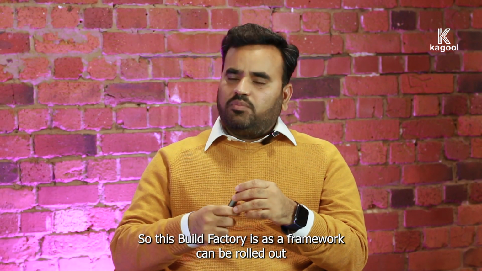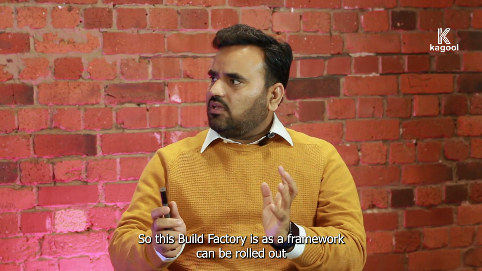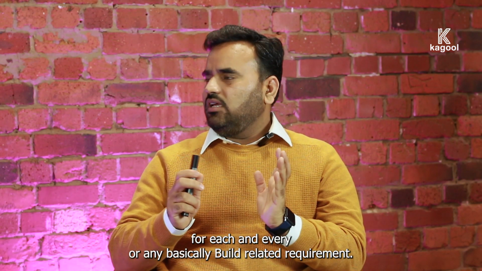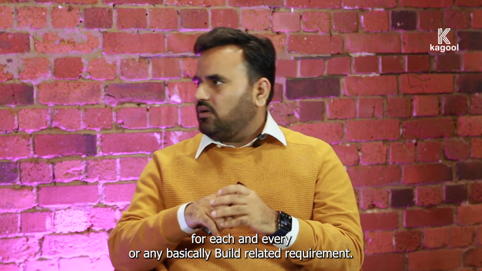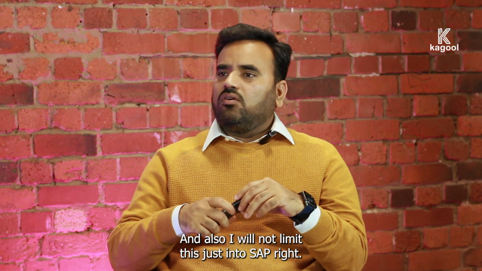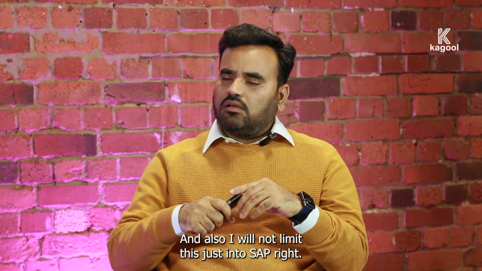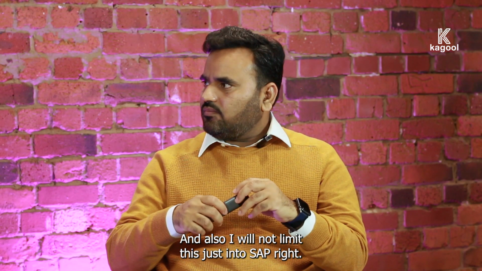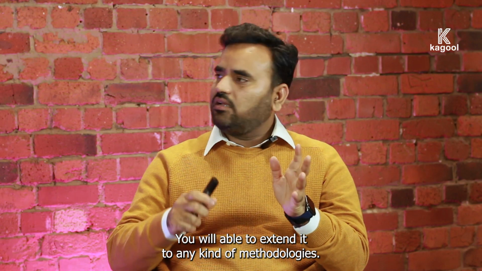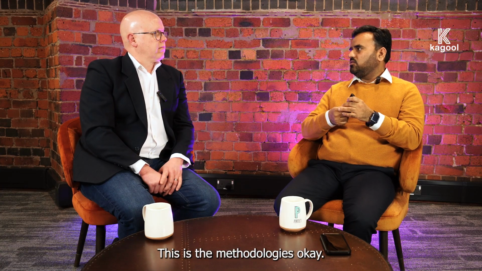So this build factory as a framework can be rolled out for any build related requirement. And also I will not limit this just to SAP, right? You will be able to extend it to any kind of delivery methodology. This is the methodology basically.